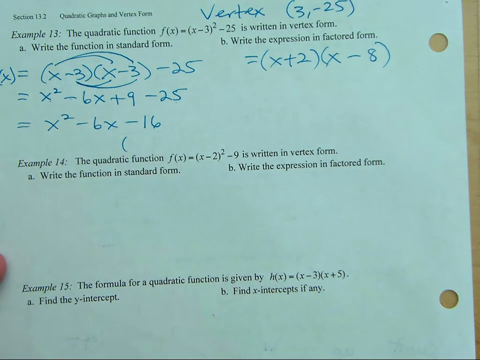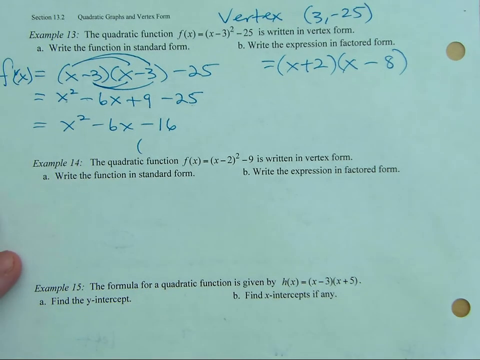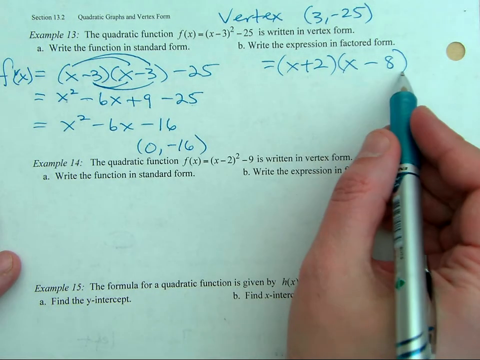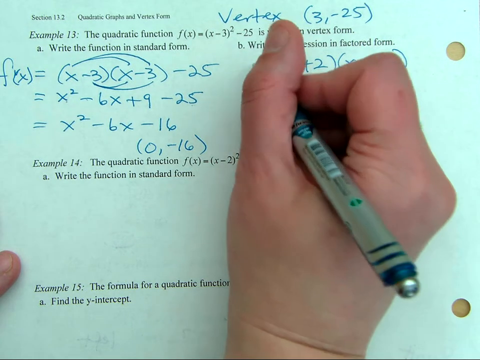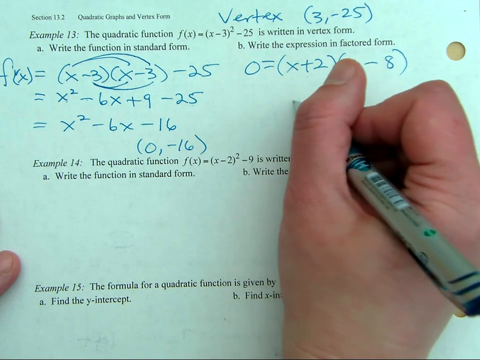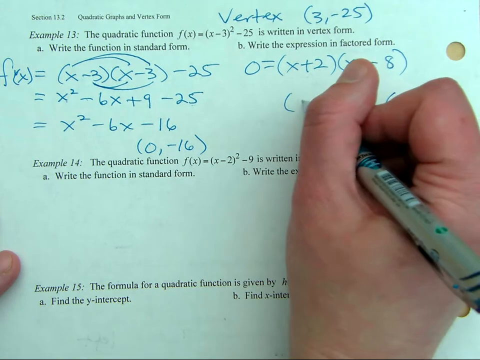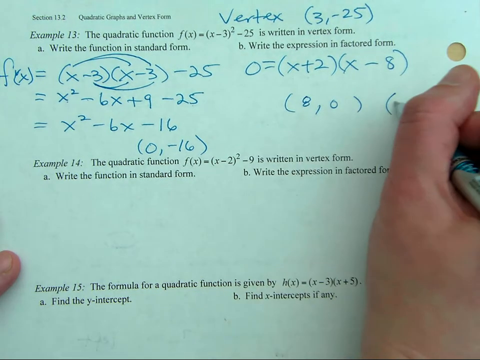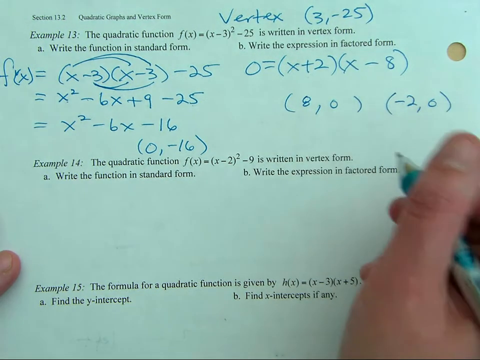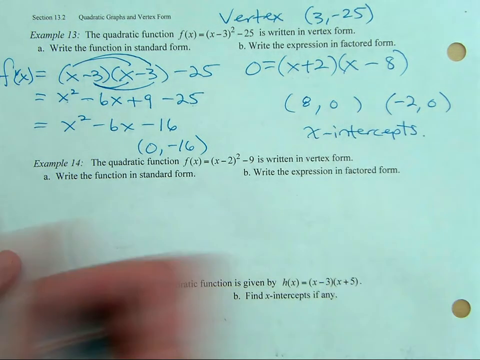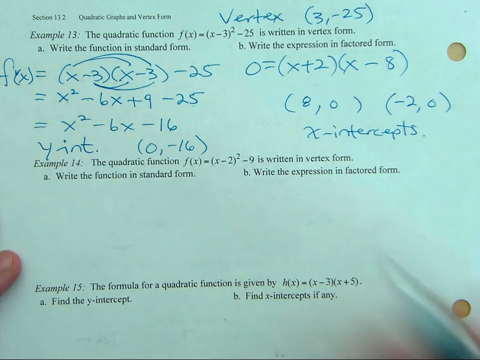From the standard form, what can you tell about the parabola? You can get the y-intercept, right? What's the y-intercept? Yeah, 0, negative 16. And then from the factored form, what can you find? If you set it equal to 0, you would be finding the x-intercepts. What would the x-intercepts be? Yeah, 8, 0, negative 2, 0. Okay, we swapped them. That's okay. So these would be the x-intercepts, and then here we have the y-intercept.